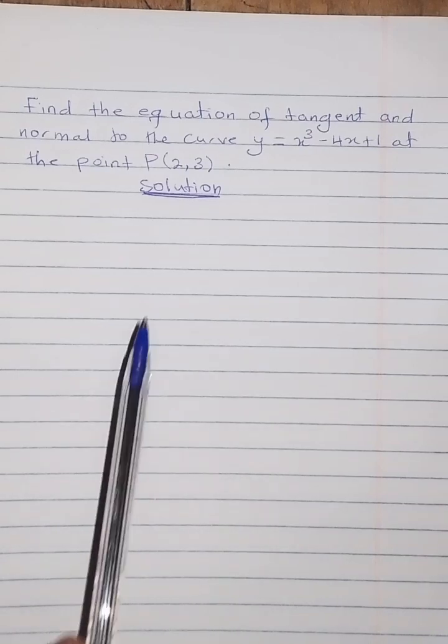The question said: find the equation of the tangent and normal to the curve y is equal to x cubed minus 4x plus 1 at the point (2, 3). Select the solution.